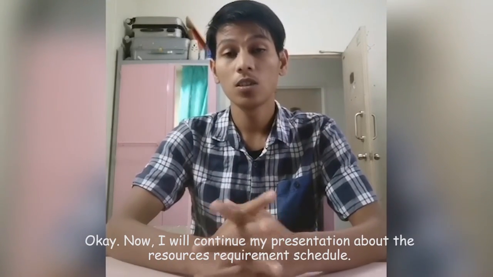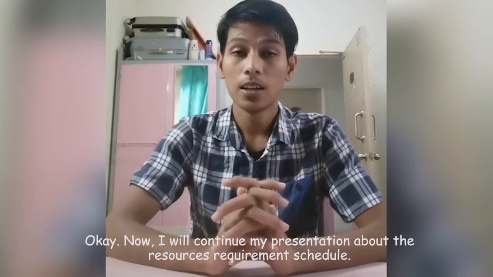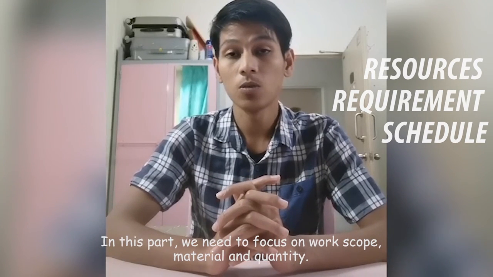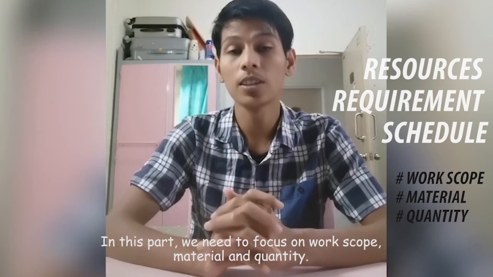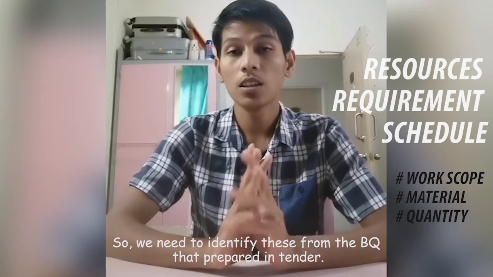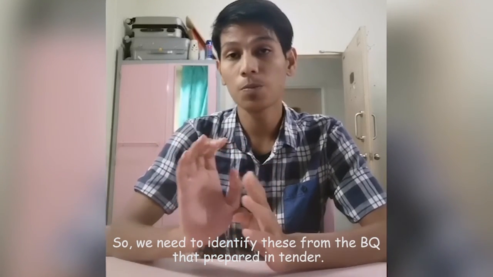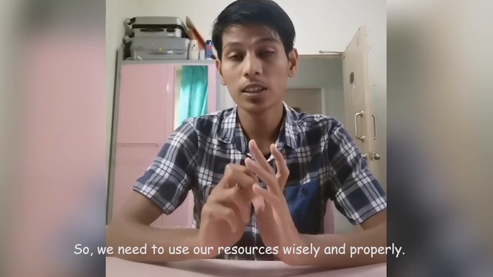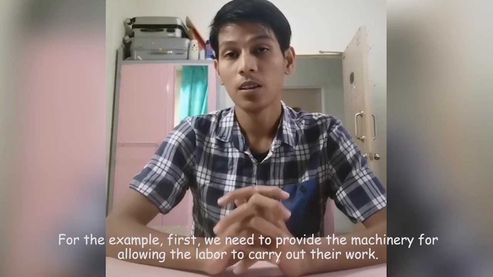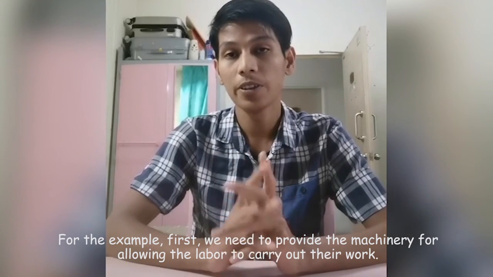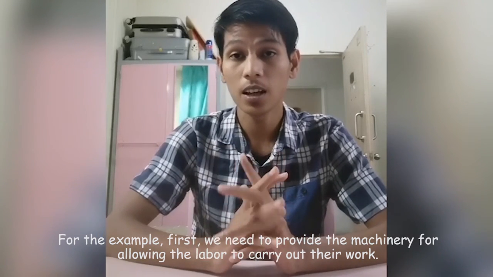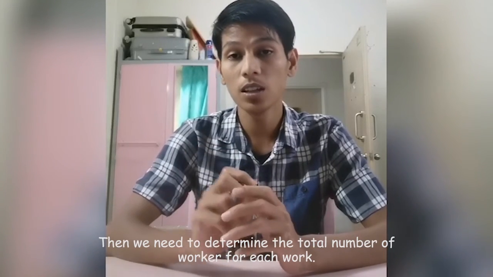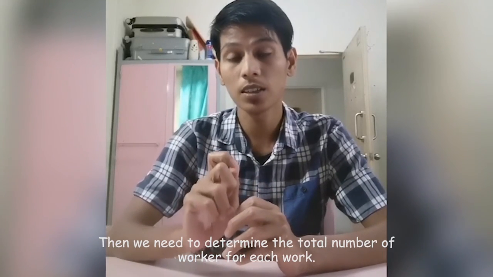Okay, now I will continue my presentation about the resources requirement schedule. In this part, we need to focus on work scope, material, and quantity. So we need to identify this from the BQ that was prepared in tender. So we need to use our resources wisely and properly. For example, first we need to provide the machinery for allowing the labor to carry out their work, and we need to determine the total number of workers for each work.